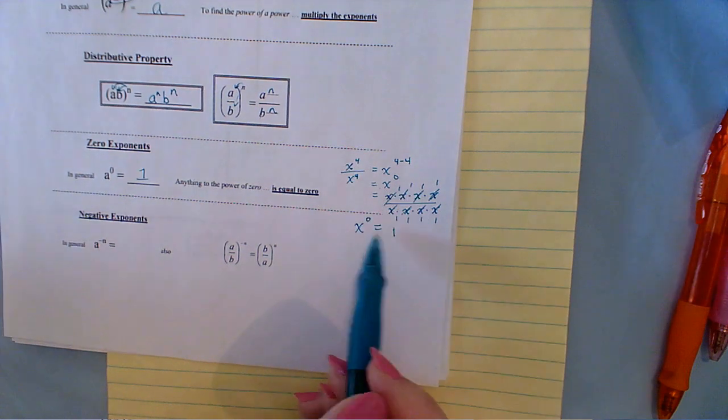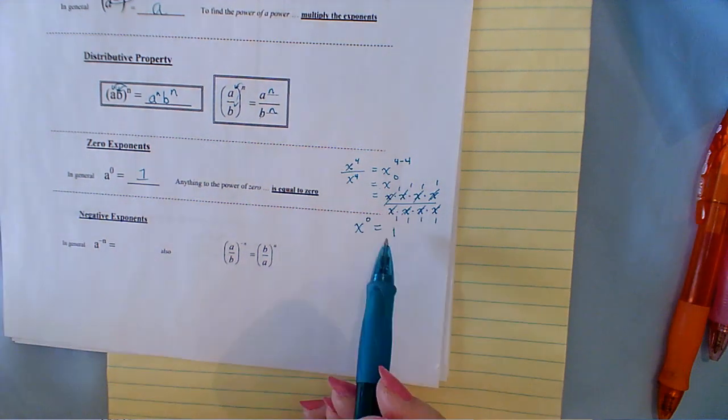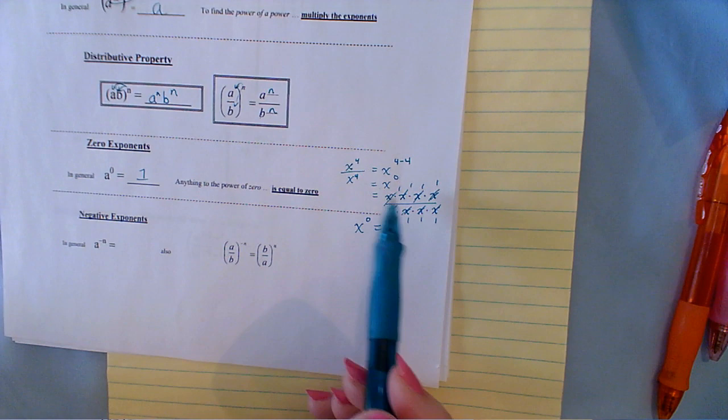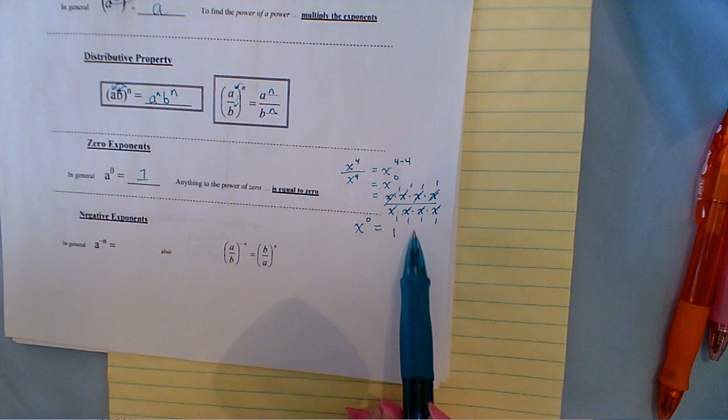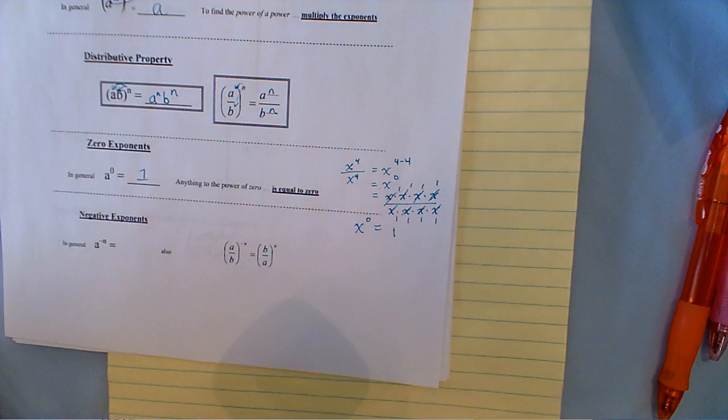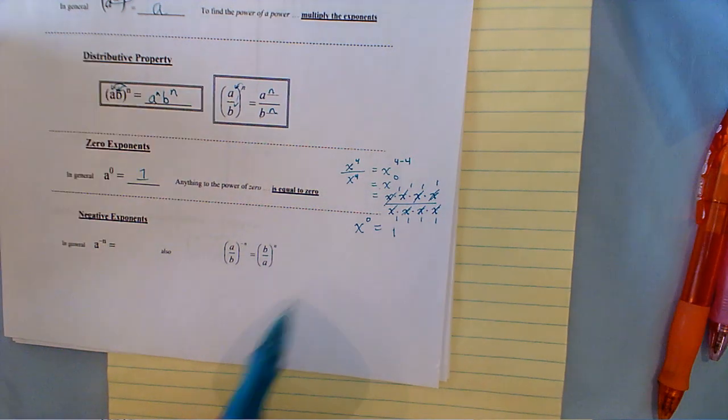So they must be equal to each other, if both things are to be true. If this equals x to the 0, but this also equals 1, then x to the 0 must also equal 1. So that's why anything to the power of 0 is worth 1.